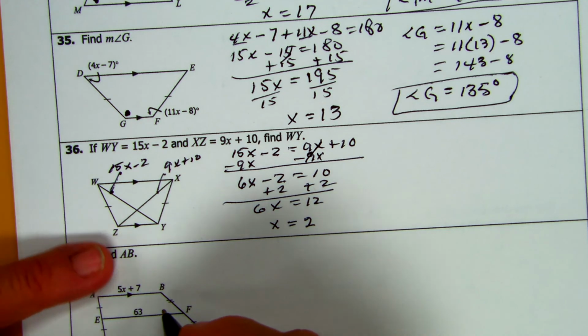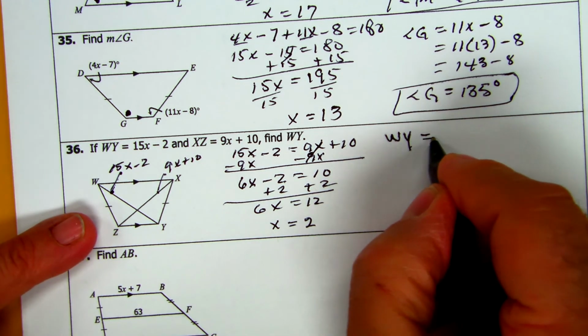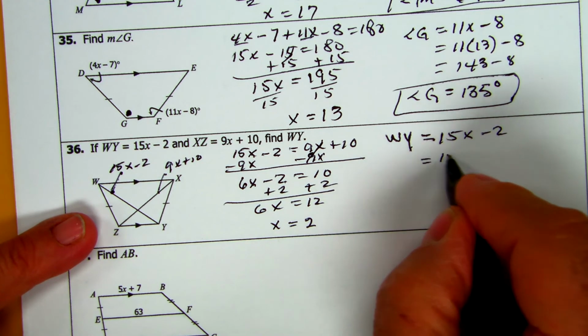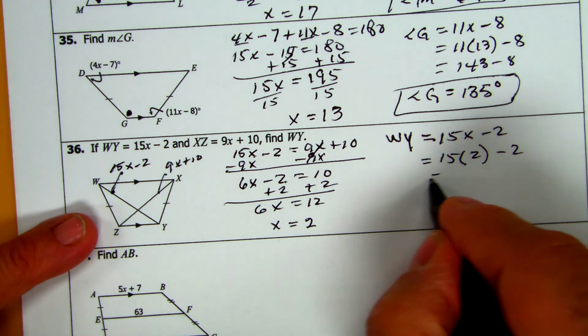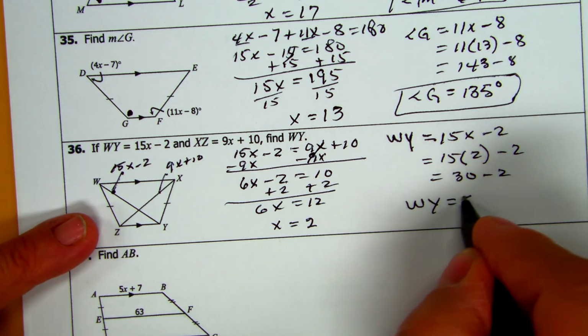Alright, now they want to find WY. So WY is equal to 15x minus 2. So that's equal to 15 times 2 minus 2, so that's equal to 30 minus 2. So we'll say WY is equal to 28.